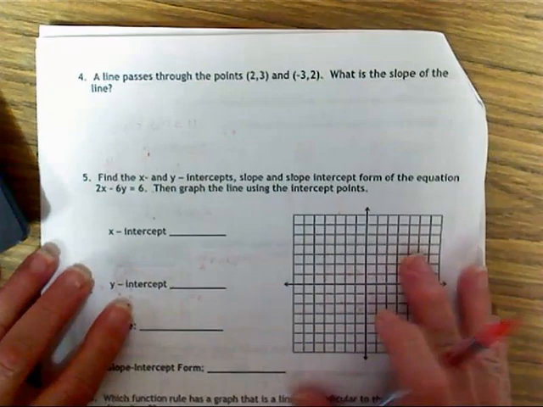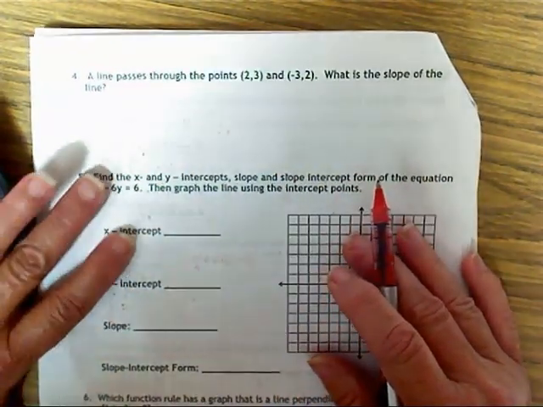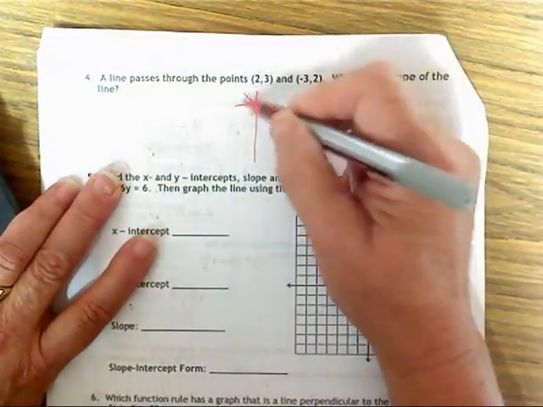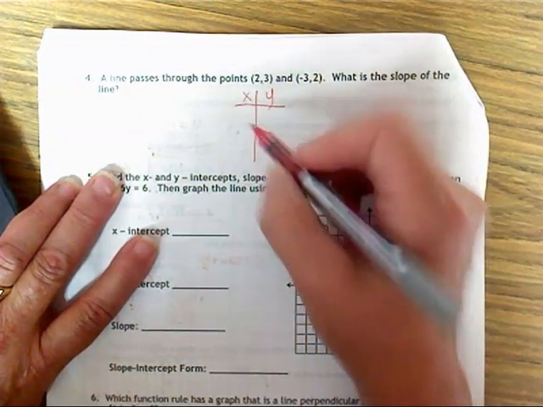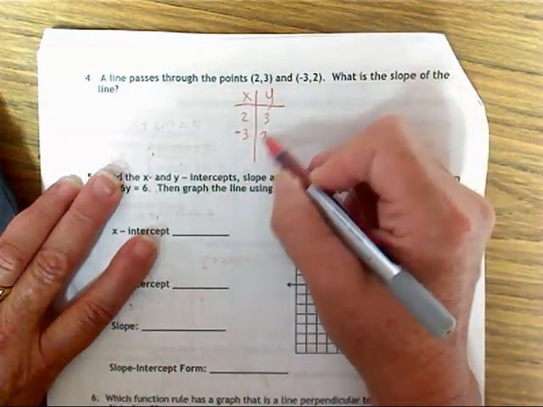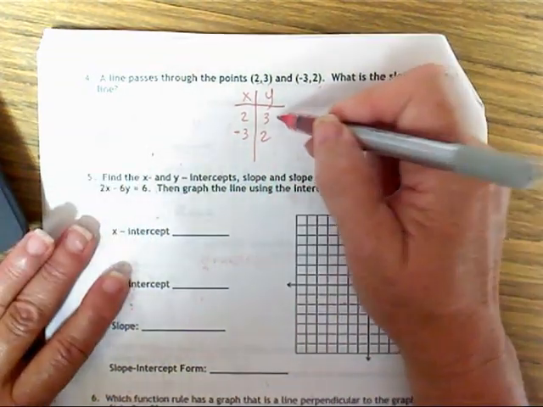Number 4. A line passes through these 2 points. What is the slope of the line? So I think the way we have felt more successful finding the slope when they give us points is just to put them in a table. So here's my x, y, here is my x, y, and look at the change.